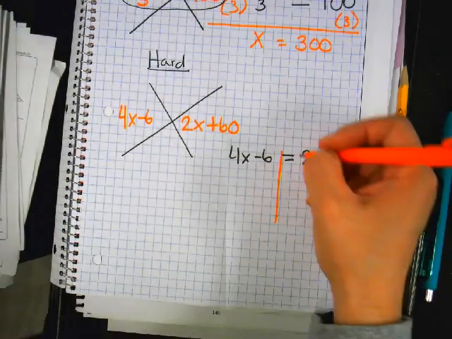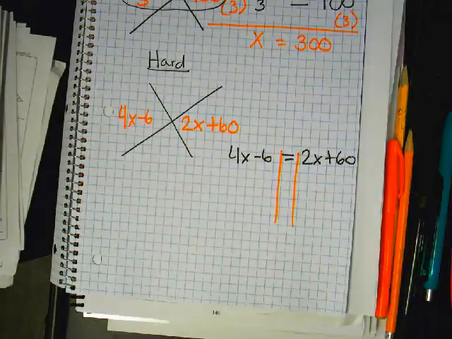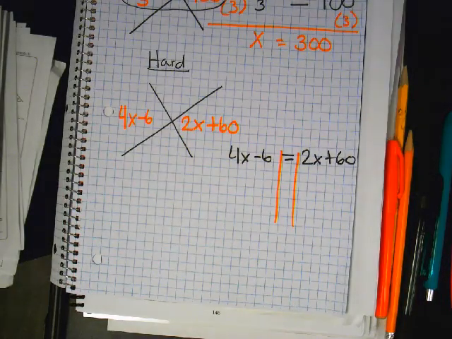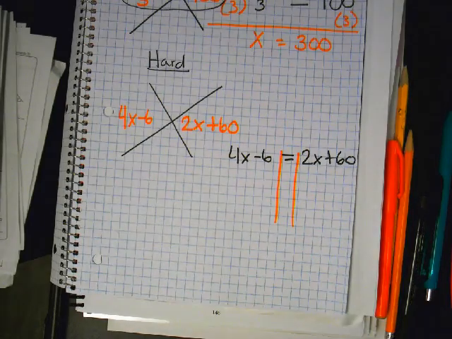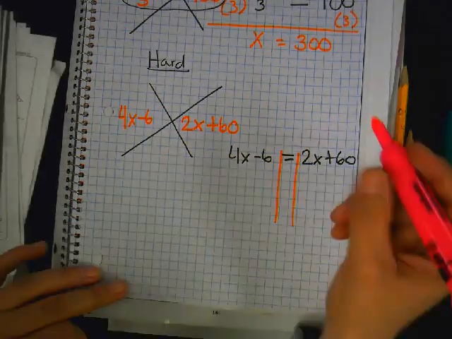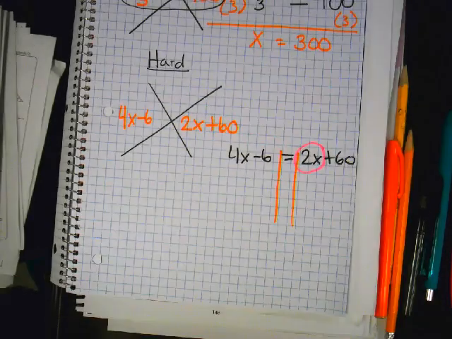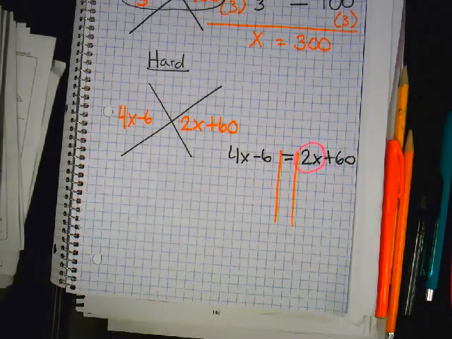But wait a minute. You have x's on both sides. And before I do anything, I got to get x by itself. So I have 4x over here and 2x over here. I got to move one of them. Do I move the 4x or do I move the 2x? Good. Always move the smaller one. 2x is smaller. But how do I move this together? Not just the 2, but the 2x.